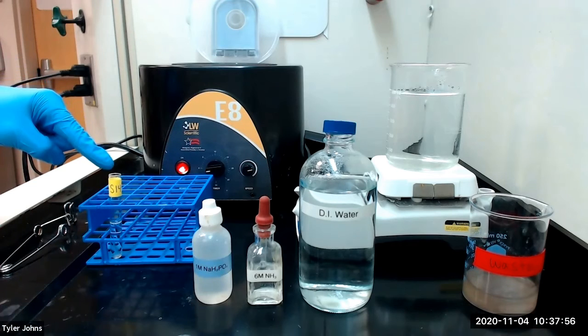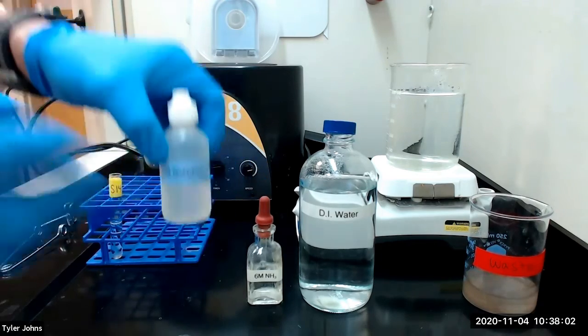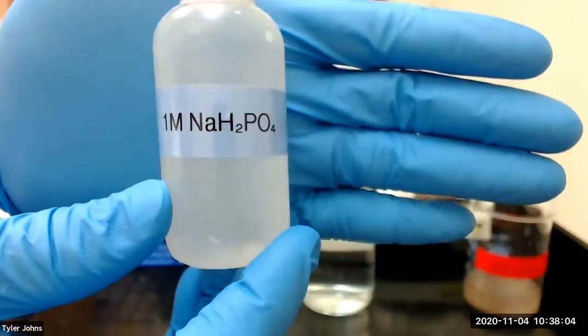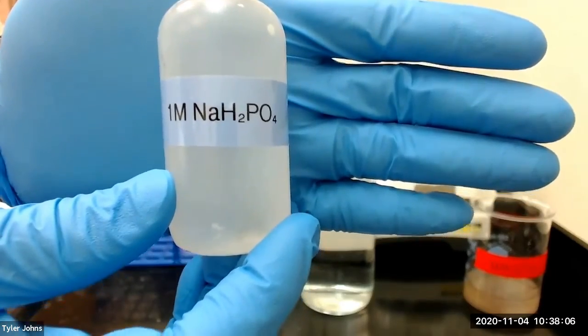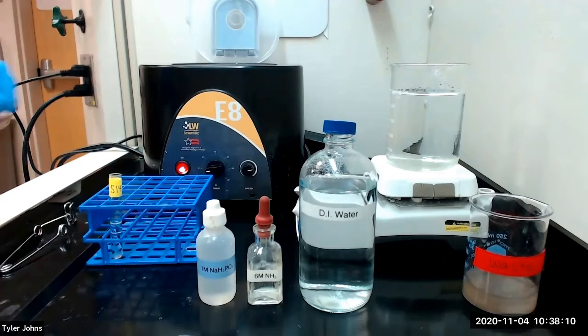Next, to solution S14, which we had previously set aside, we will add 1 milliliter of 6 molar ammonia and 0.5 milliliters of 1 molar sodium dihydrogen phosphate. We will then stir the solution intermittently for 5 to 10 minutes.